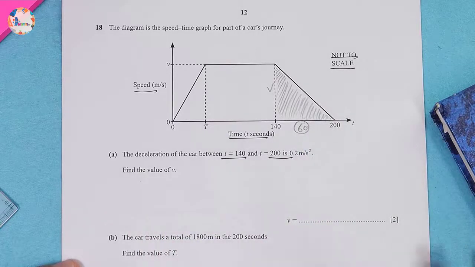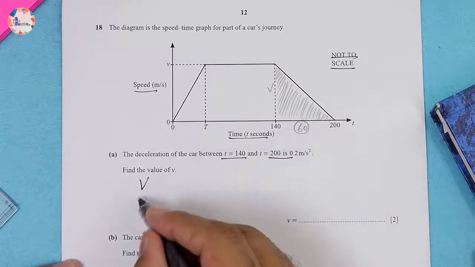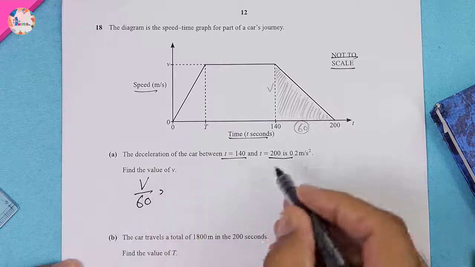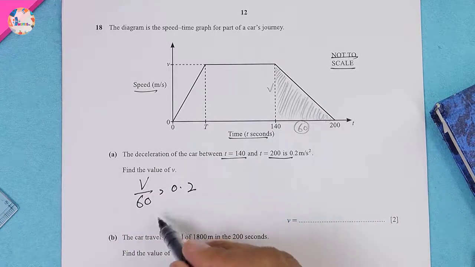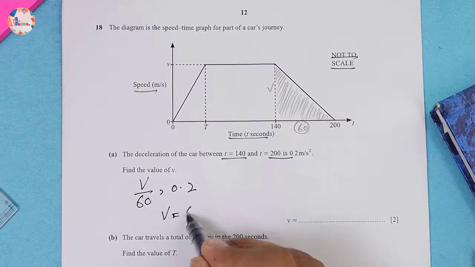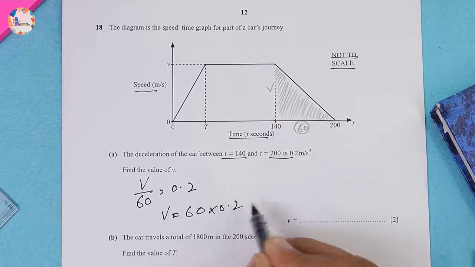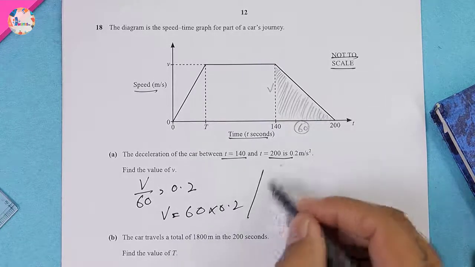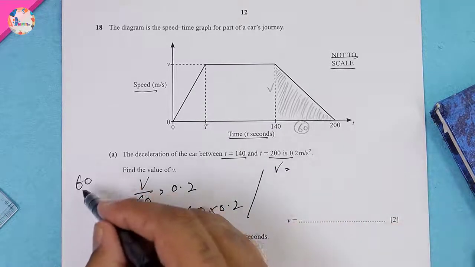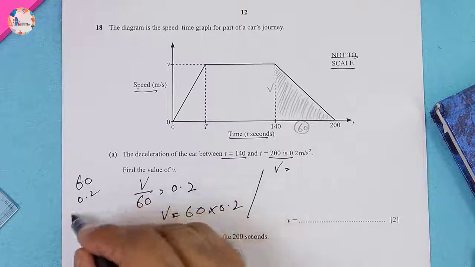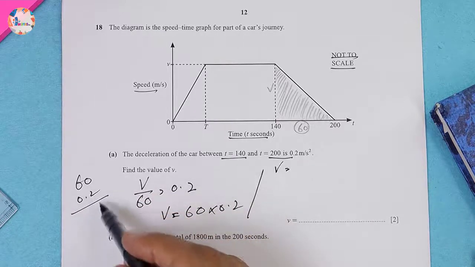So we can write v over 60 is equal to 0.2, and v will be equal to 60 multiplied by 0.2. Forget about the decimal and multiply.